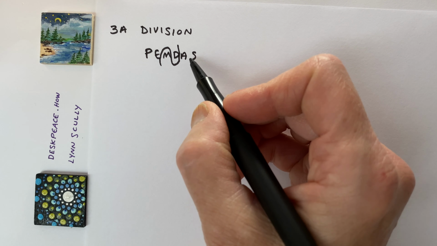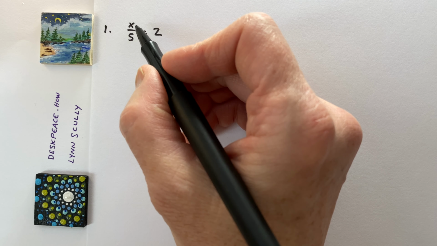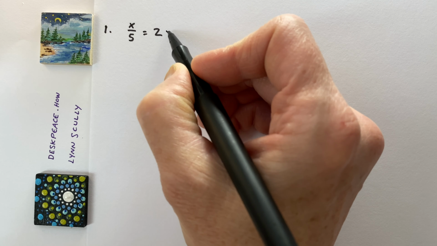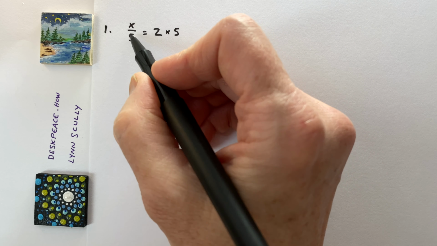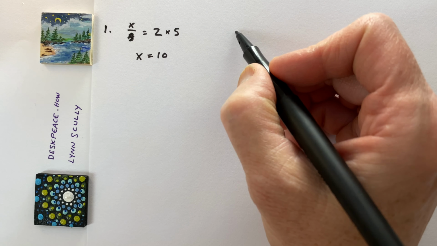Add and subtract was handled in lesson 2. Number 1, here's my unknown x. 5 is attached by division. To move it, I move it by multiplication to the other side of the equal sign. X equals 10. Why does that work?